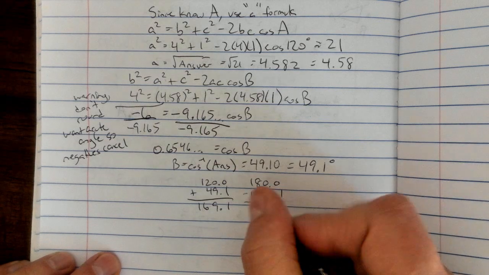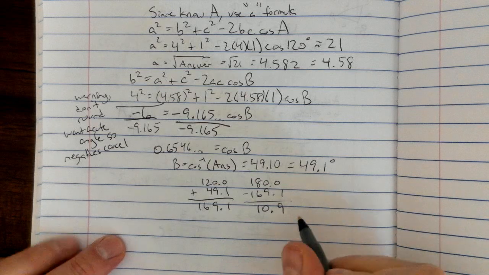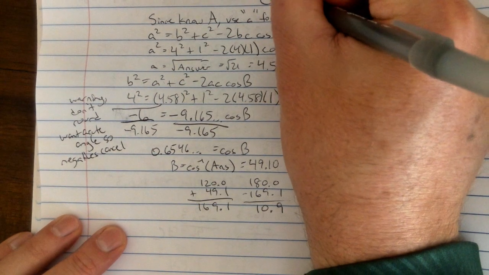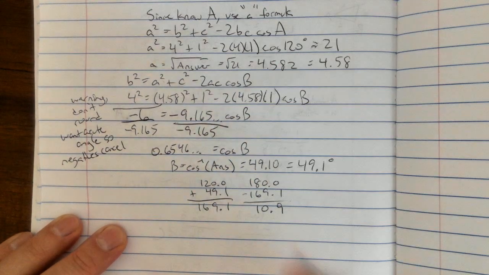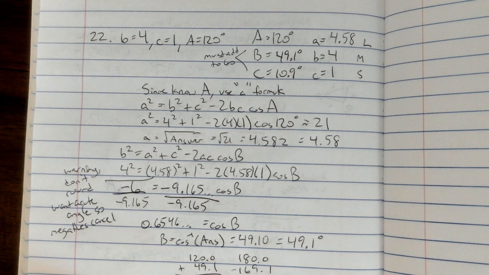And that's 10.9. So 10.9 degrees. So that did fit our small, medium, large.